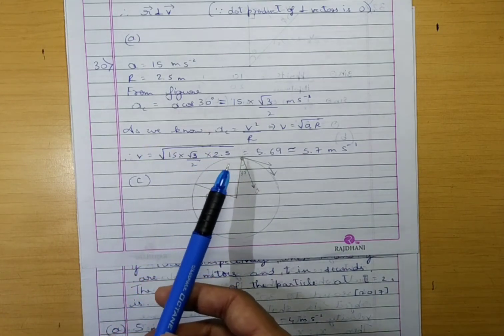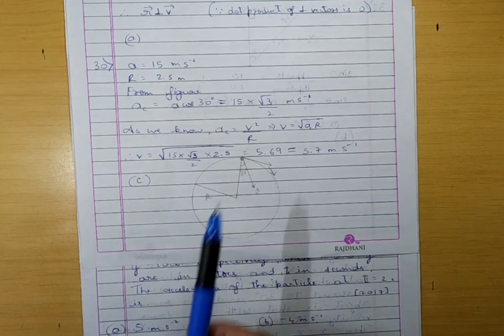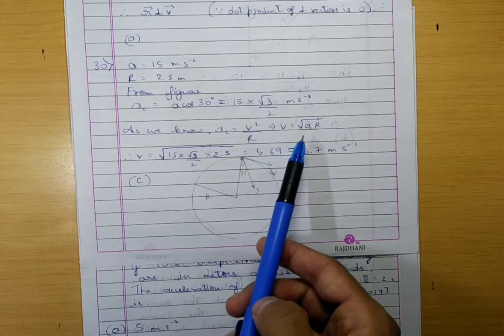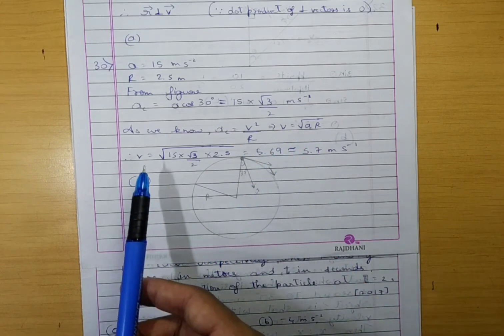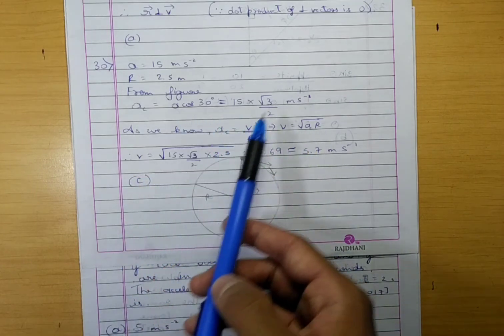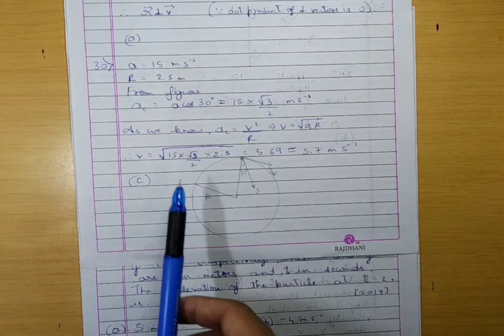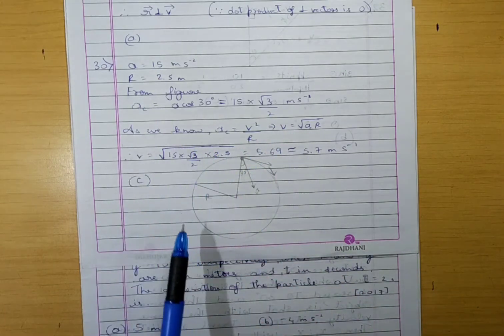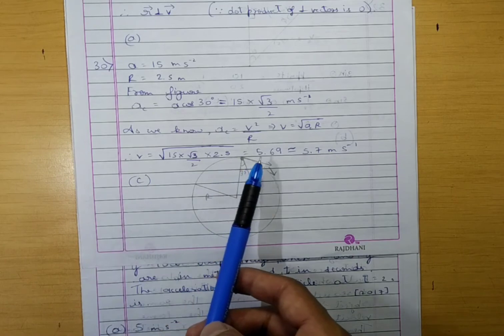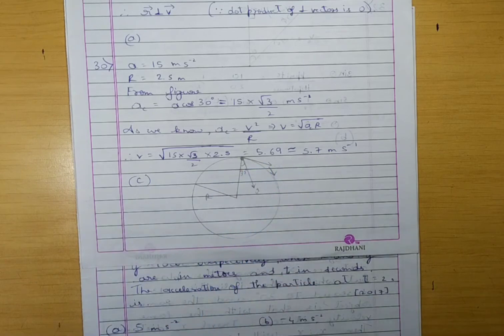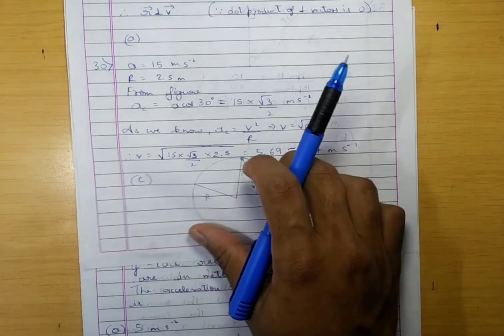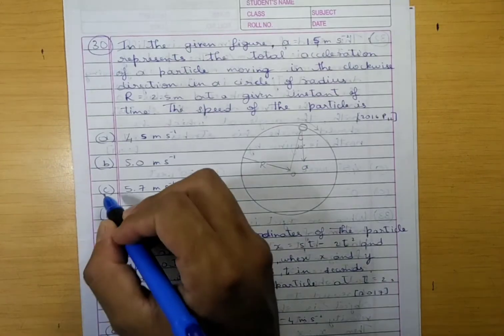Since a c, the centripetal acceleration, is v square by r, v is equal to root of a c r. a c is known here, 15 into root 3 by 2, and r is equal to 2.5 meter. If we solve this, we get 5.69, which is approximately equal to 5.7 meter per second. So it is option C.